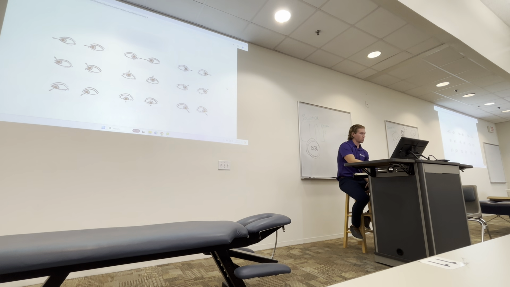Do you guys want to go through this? It's just the basics. If you're just looking at eye muscle movements, what nerves are being activated and what muscles. So if you're looking to the right, right lateral rectus, left medial rectus, stuff like that. Looking up, that's the elevators on both sides.